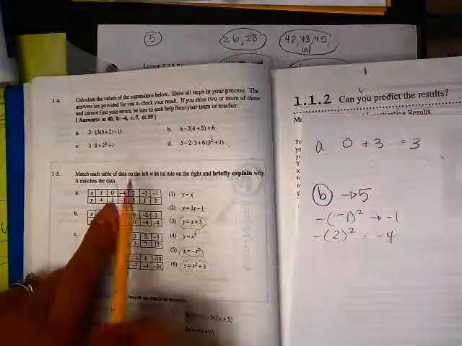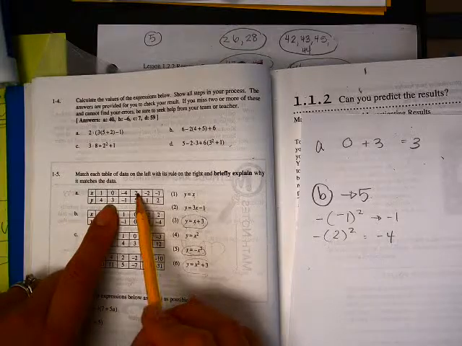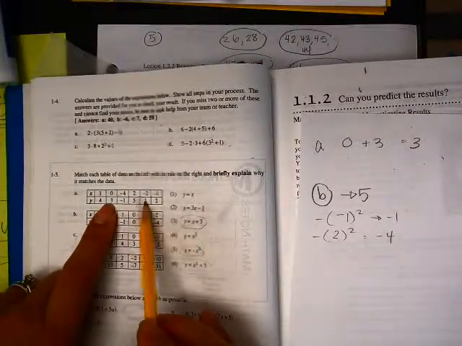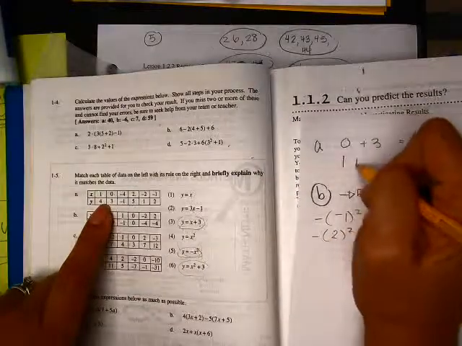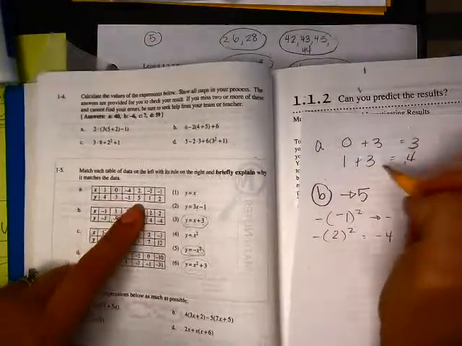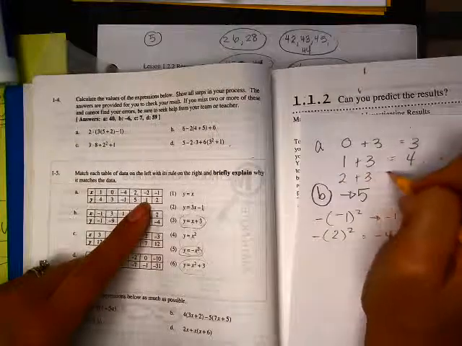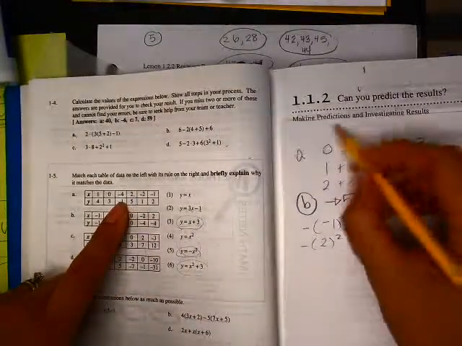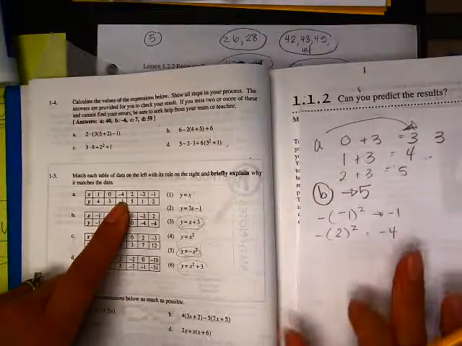So now let's look at something else. For 2, 2 plus 3 is 5. -2 plus 3 is 1. So it looks like that one. 1 plus 3 is 4. We can try another one. 2 plus 3 is 5. So A goes with 3. So those guys go together.